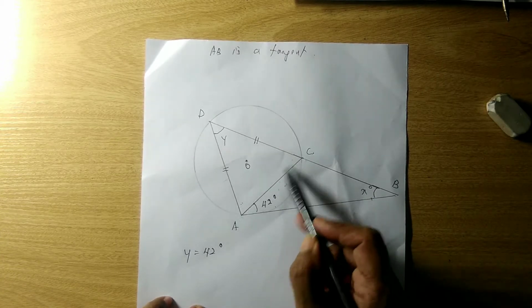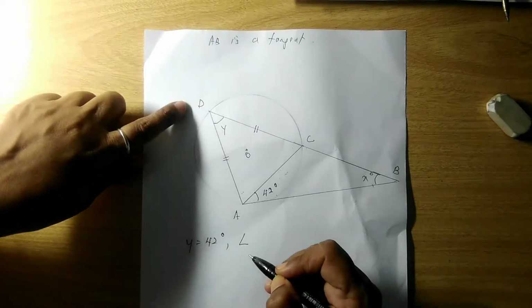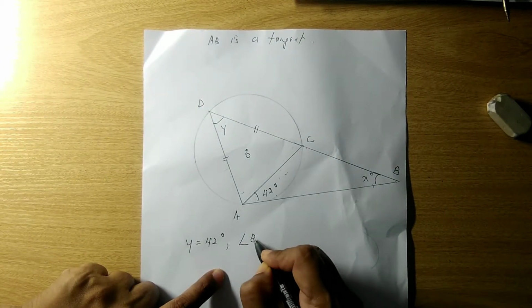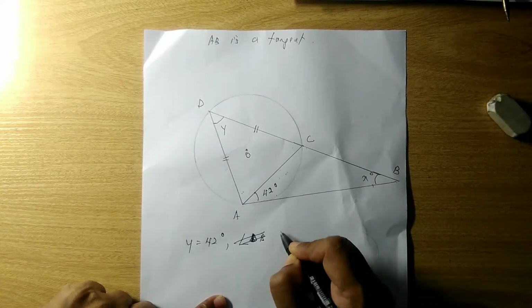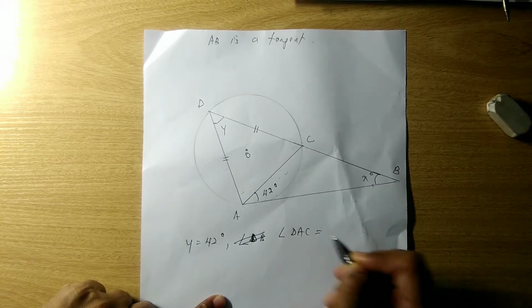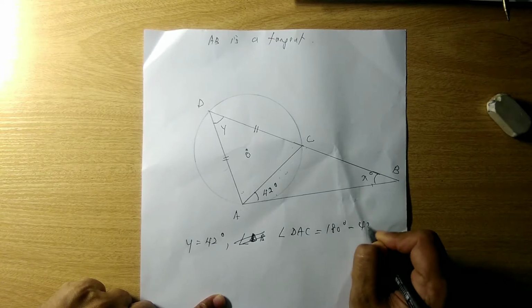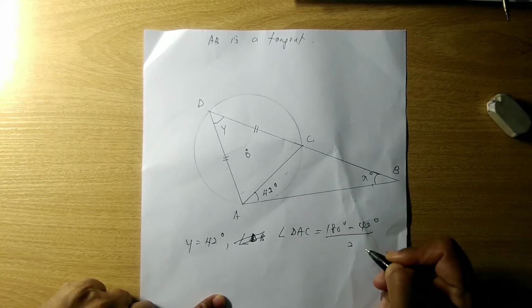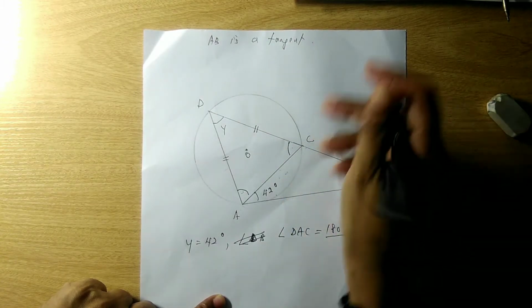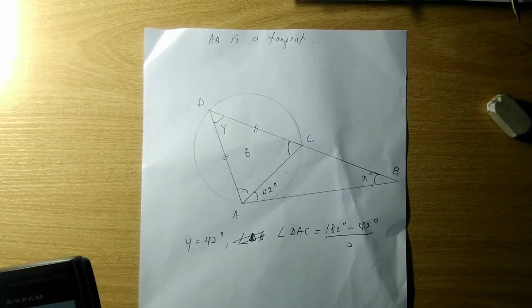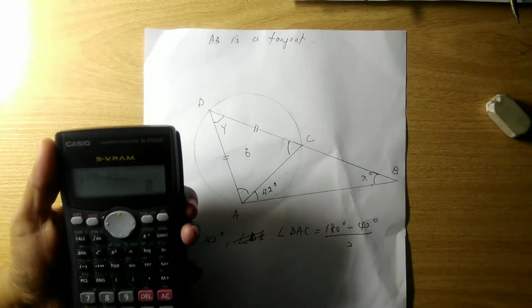Now this one being isosceles, what we can do is find your angle DAC. Because it's isosceles, it's 180 minus 42 degrees and you divide it by 2, because each one will be the same.